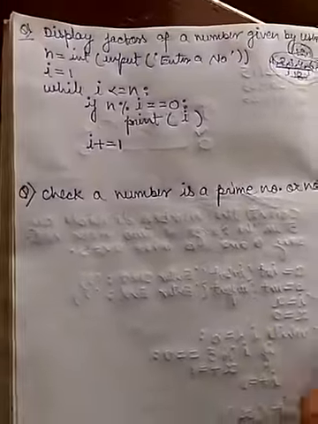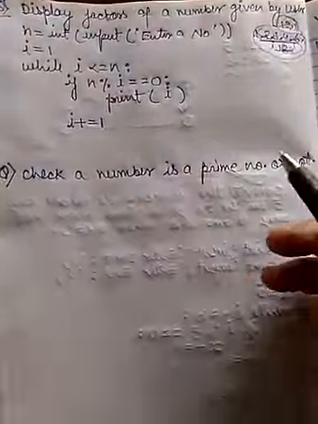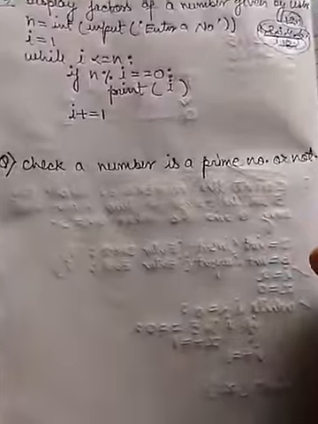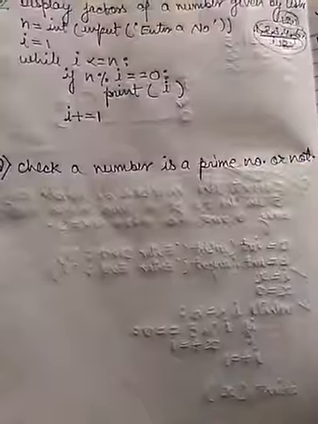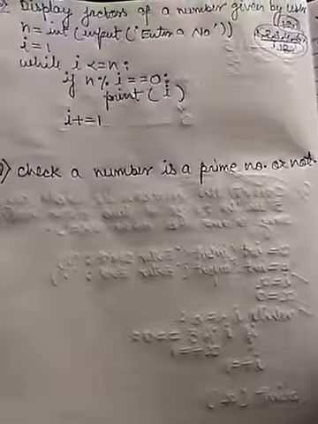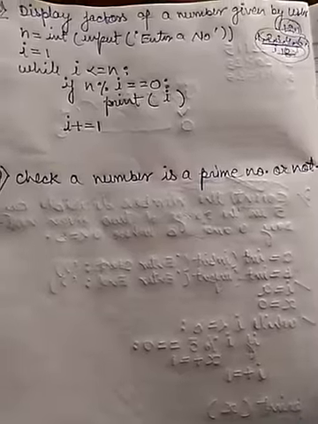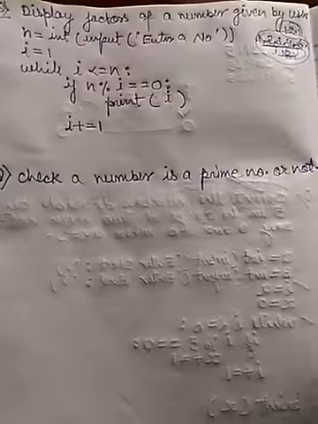Now in continuation of that, the last question of this concept, a very important question again. This question you will find in almost every exam from class 11 to BTech. That is, how you can check whether a number is prime or not. Prime numbers are those numbers which have two factors. So if you want to check whether a number is prime or not, you have to count the factors. If the value of the count is 2, then the number is considered to be prime.